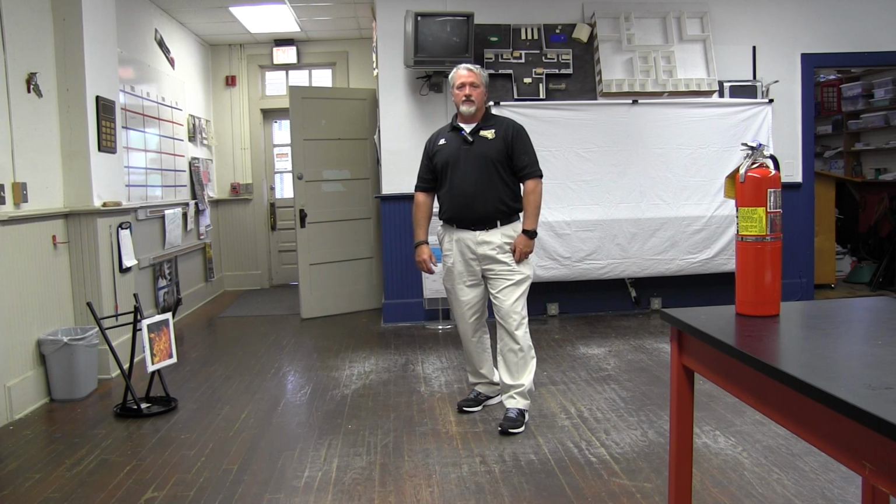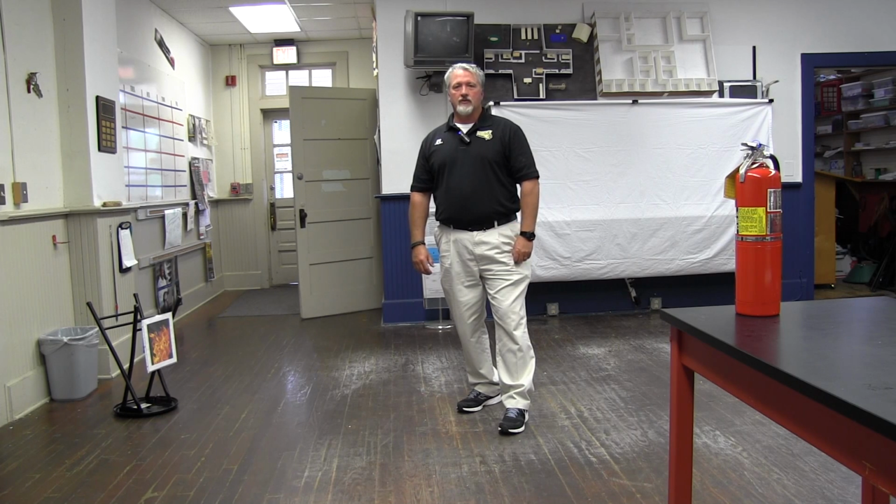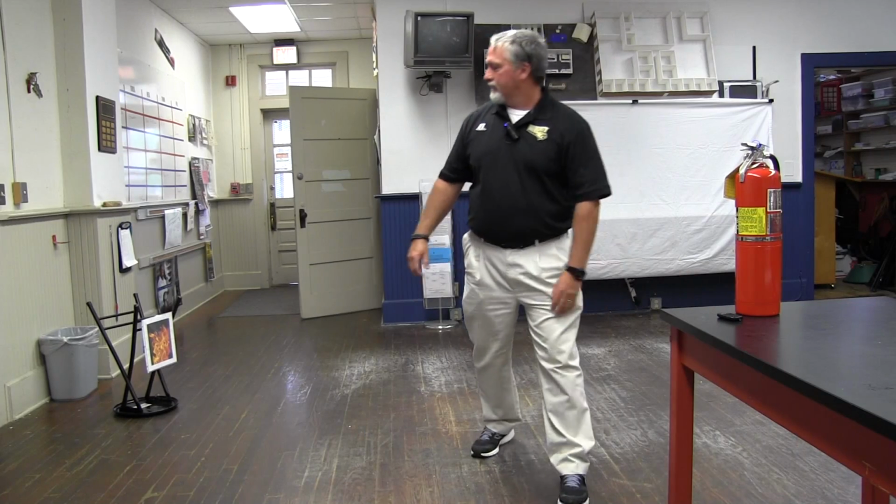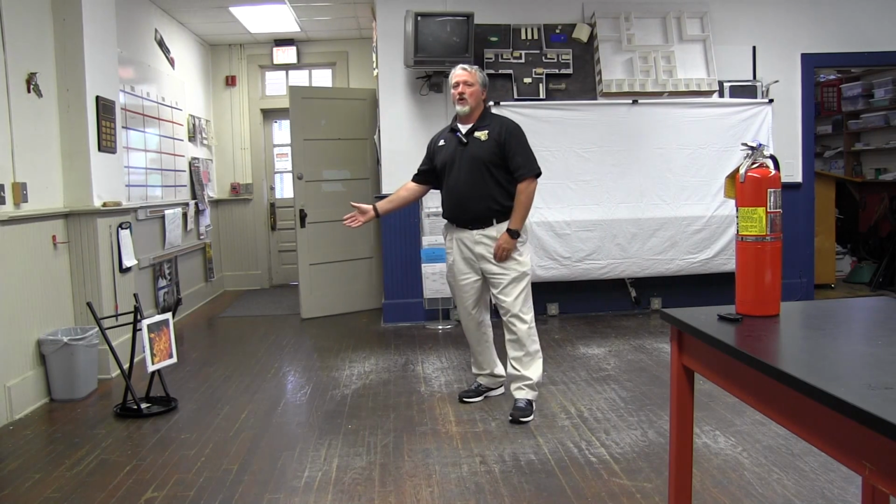Alright, hello everyone. We're here to illustrate the proper use of a fire extinguisher. Don't forget your acronym: pull, aim, squeeze, and sweep as we go through this skill. Alright, what we have over here is what we would call a fire of manageable size. You are going to walk me and talk me through what you would do to perform this skill.